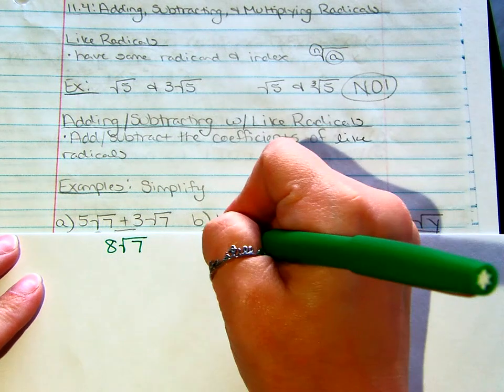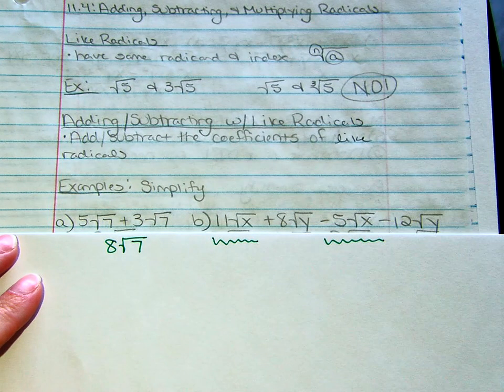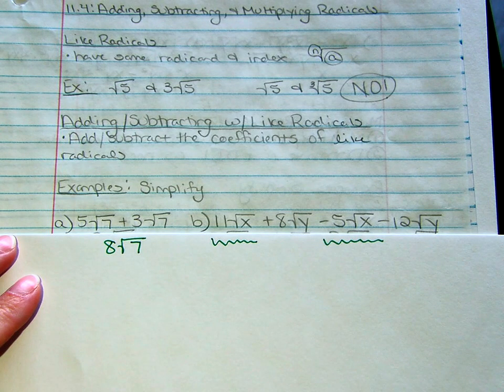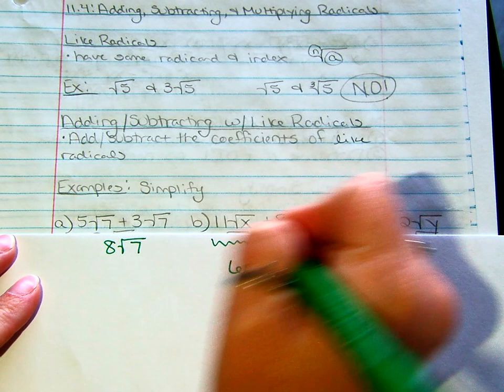So we're going to look for the like terms, the like radicals. I have an 11 radical x minus 5 radical x, which will give me a 6 radical x.